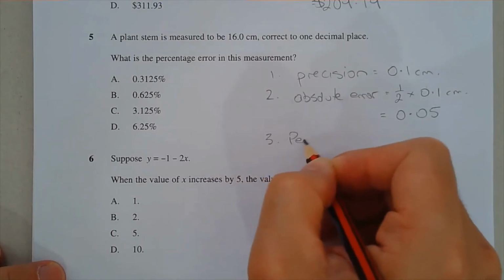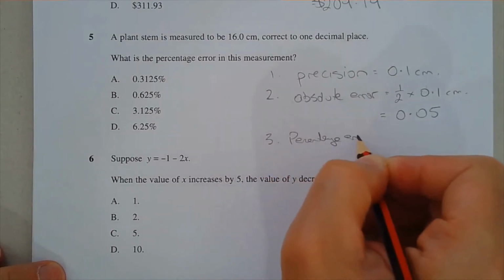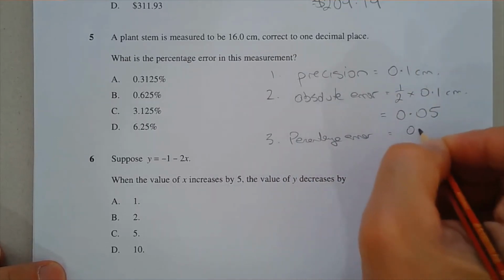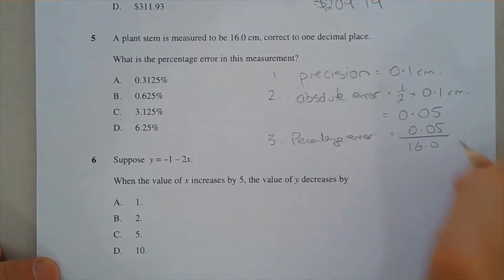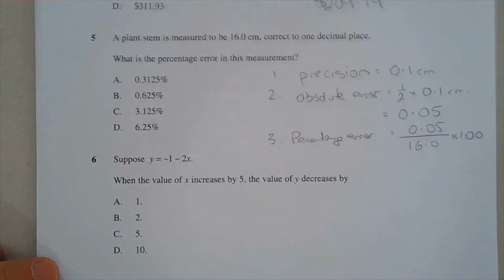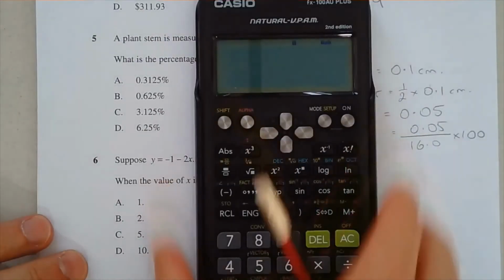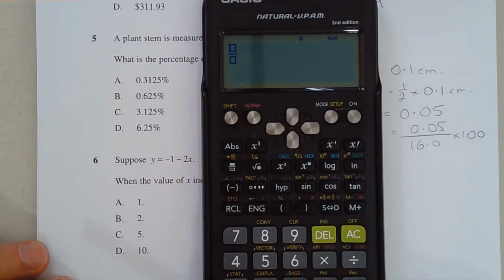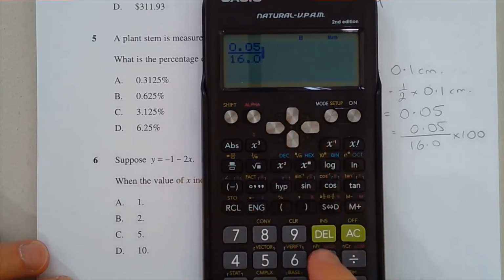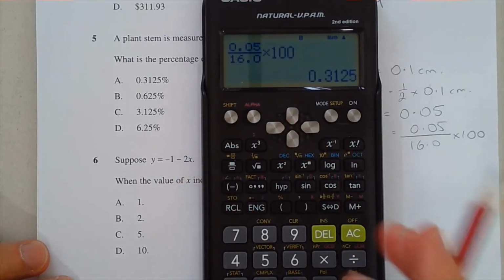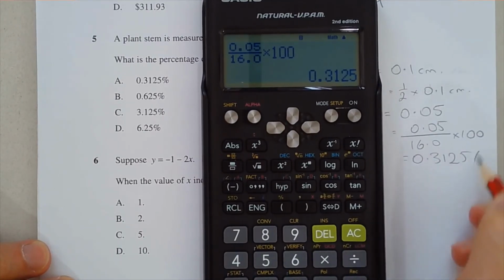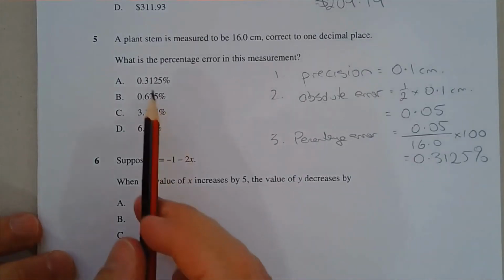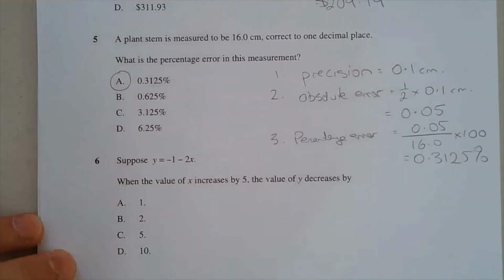Percentage error is equal to the absolute error, 0.05, over the measurement itself, which is 16.0, and we multiply that by 100 to turn that into a percentage. So let's do that. Okay, 0.05 over 16.0, multiply that by 100 to turn it into a percentage, and we've got 0.3125%. So 0.3125, option A.